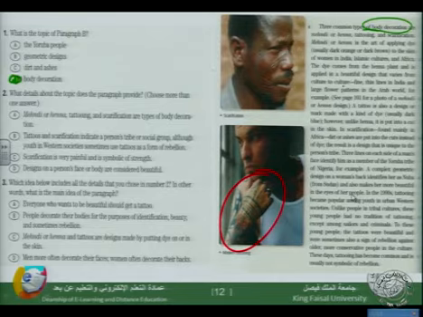What details about the topic does the paragraph provide? A, mehendi or henna, tattooing, scarifications are types of body decorations. B, tattoos and scarification indicate a person's tribe or social group, although youth in Western society sometimes use tattoos as a form of rebellion. Scarification is very painful and is symbolic of strength. Designs on a person's face or body are considered beautiful. So basically it talks about A and B. Which idea below includes the details?